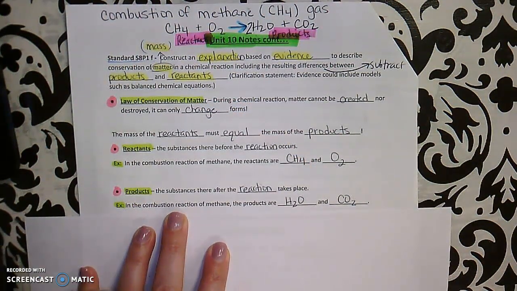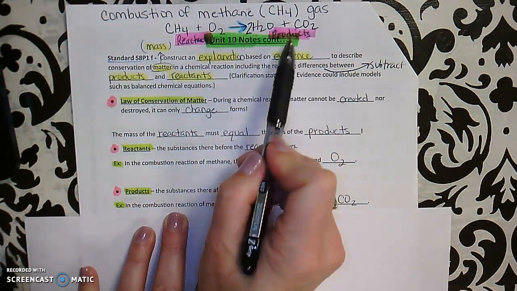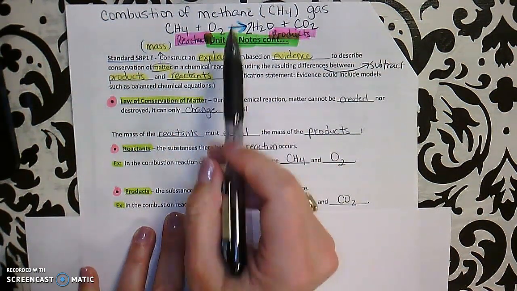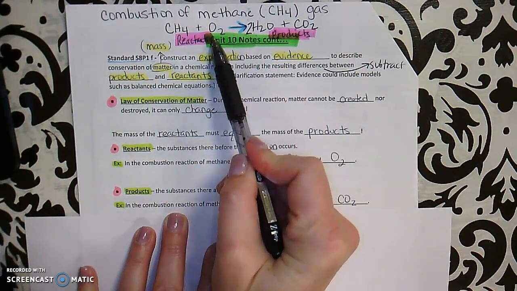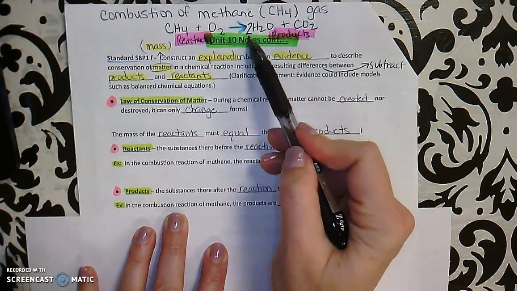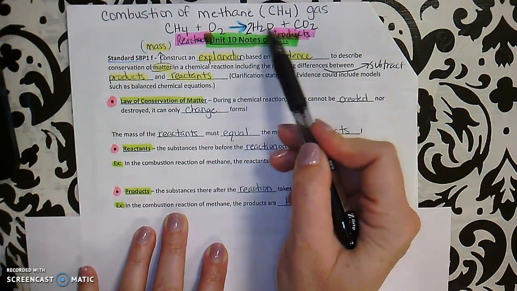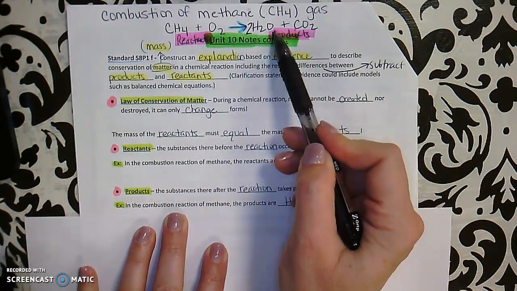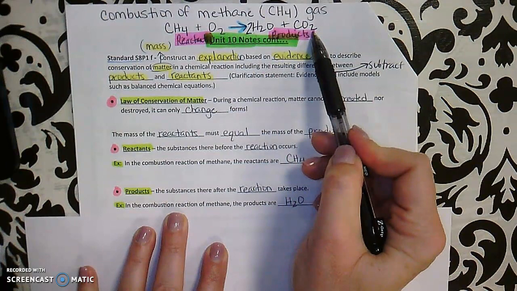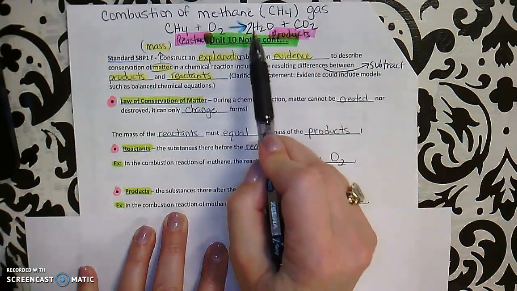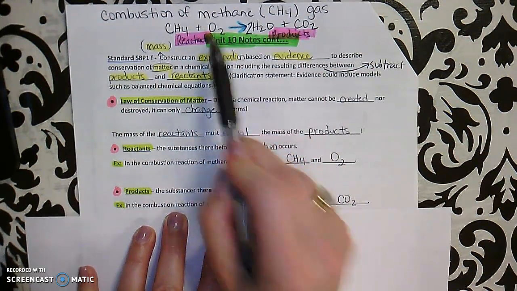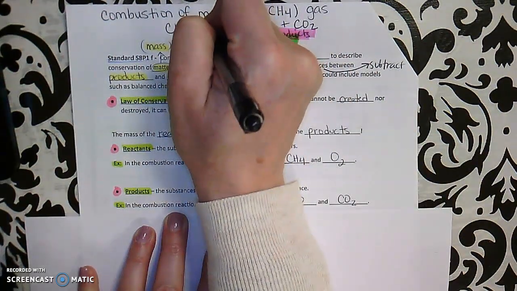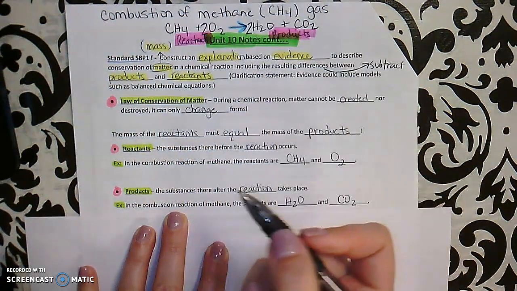So now my hydrogens are balanced, my carbons are still balanced, and let's look at my oxygens. I have 2 oxygens on the reactant side, and I've got 2 oxygens here. 2 times that understood 1, and I've got 2 oxygens here. So I've got 4 oxygens on the products, and only have 2 here. How can I fix that? By putting a big 2 out in front.